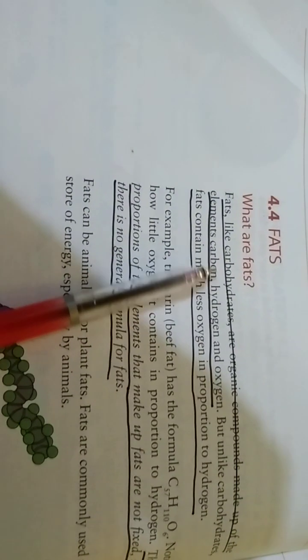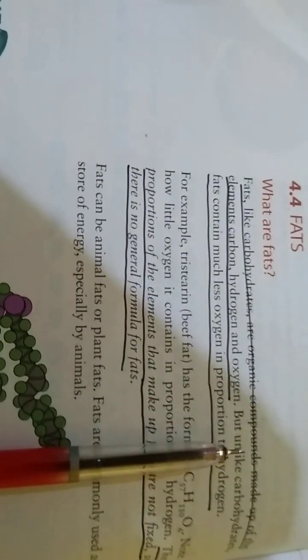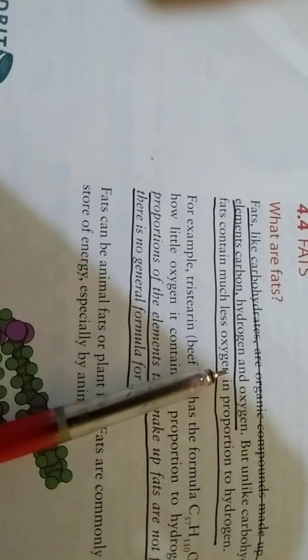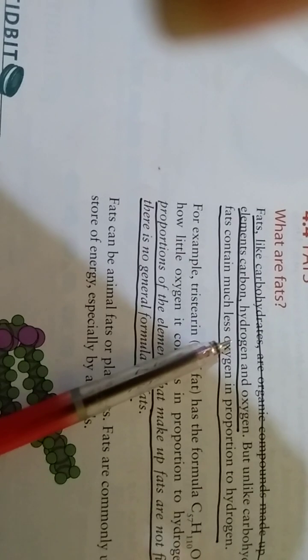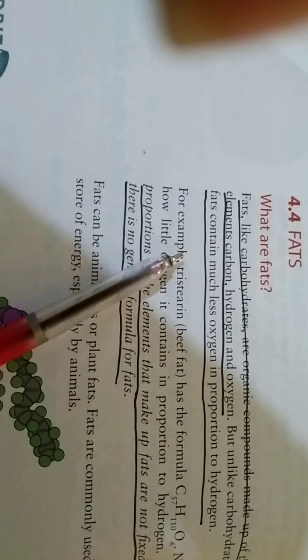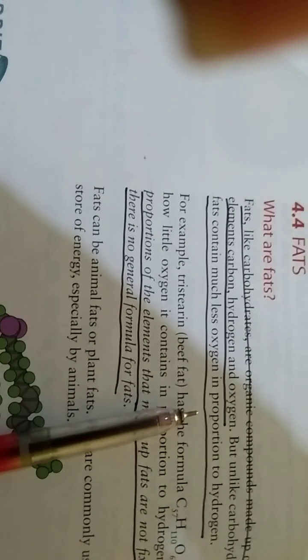Fats, like carbohydrates, are organic compounds made up of the elements carbon, hydrogen and oxygen. But unlike carbohydrates, fats contain much less oxygen in proportion to hydrogen.